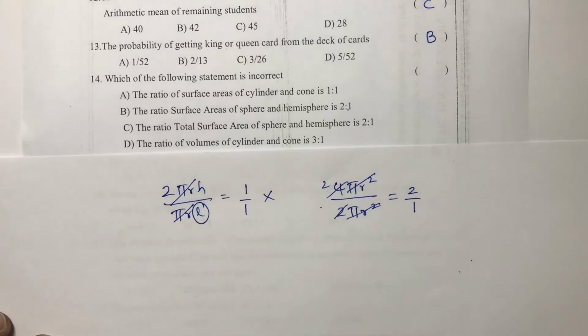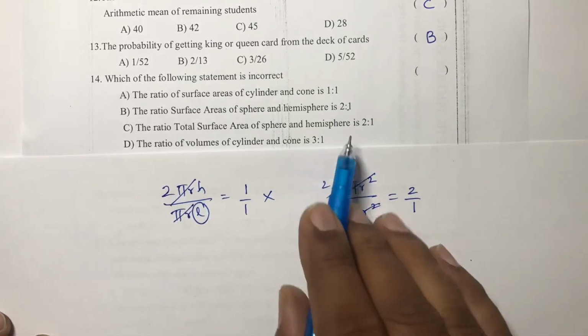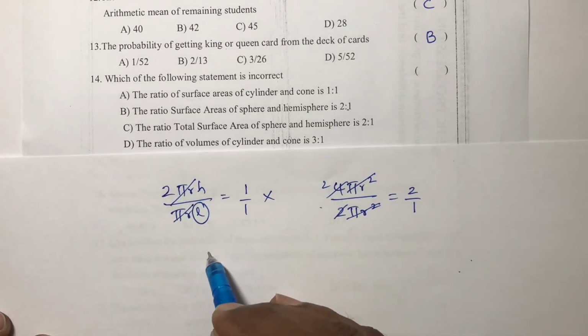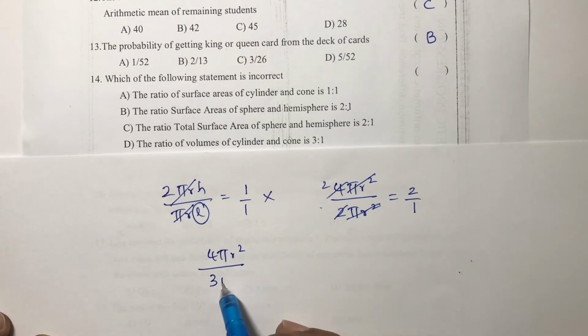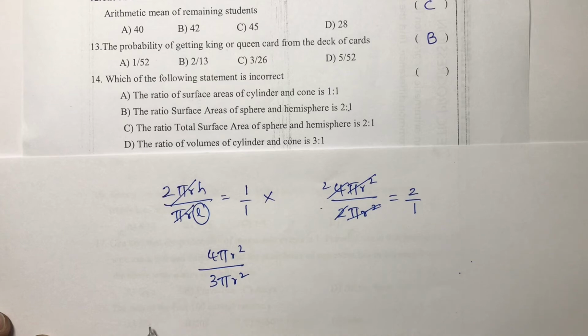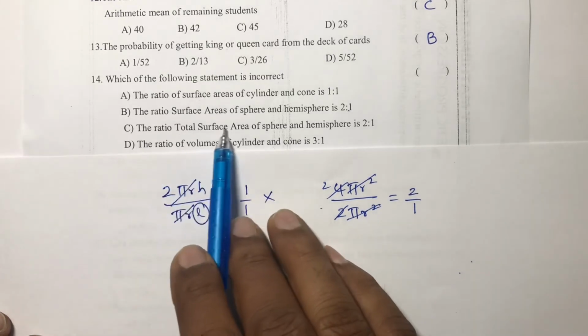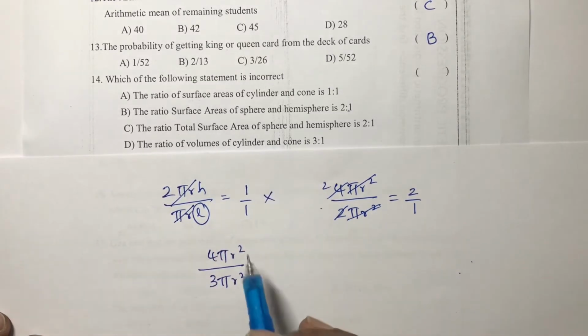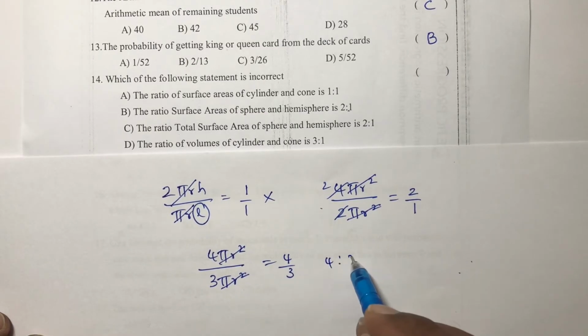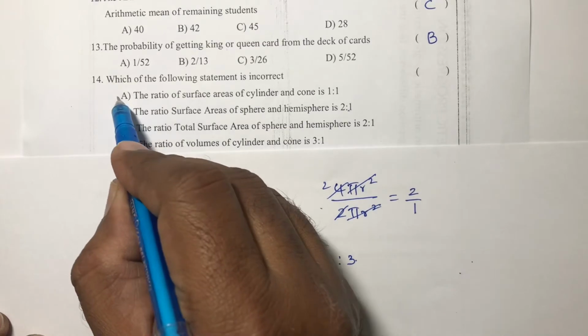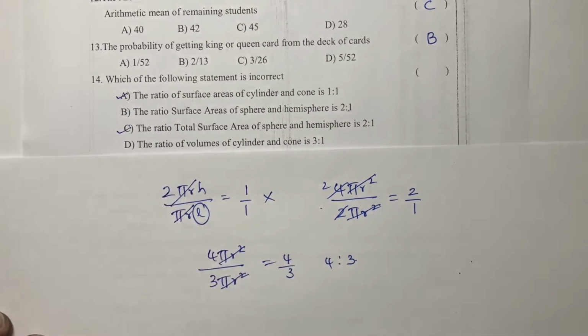The ratio of the total surface area of a sphere and hemisphere. Total surface area of a sphere is 4 pi r square and total surface area of hemisphere is 3 pi r square. So pi r square cancels, 4 by 3, 4:3. So here A is incorrect, C is also incorrect.